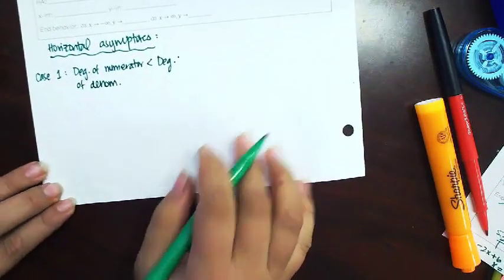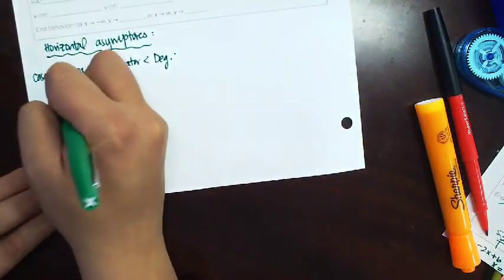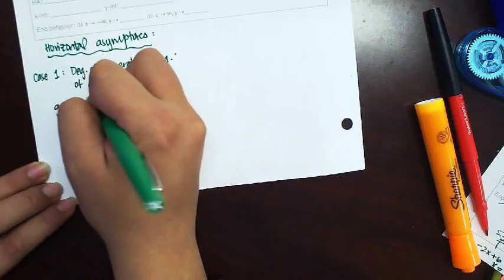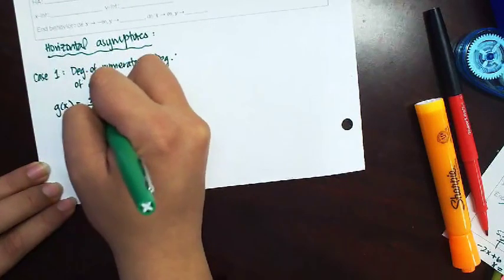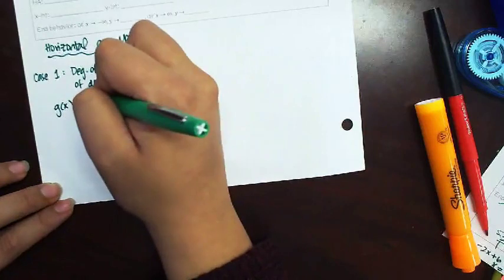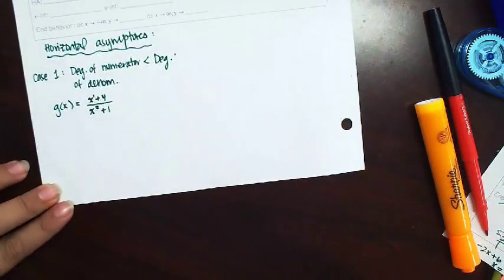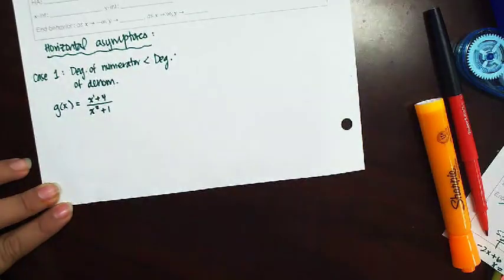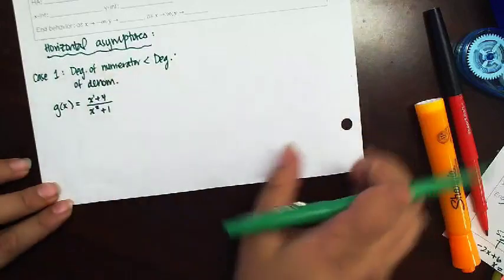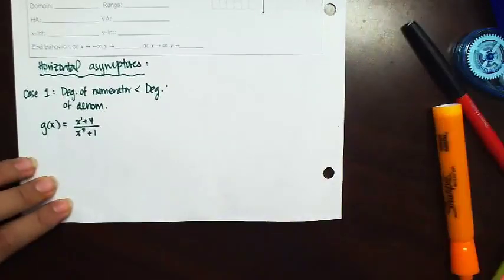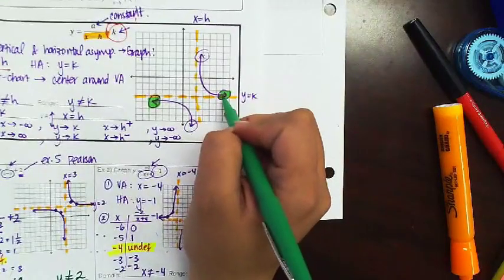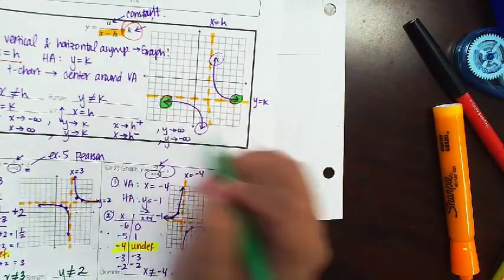So that would look something like g of x equals x plus 4 over x squared plus 1, where the degree on the top happens to be smaller than the degree on the bottom. Then all I think about is, well, an asymptote is the value that you approach. So in all the instances, our horizontal asymptote has been related to what do I approach as I go to the right and what do I approach as I go to the left.